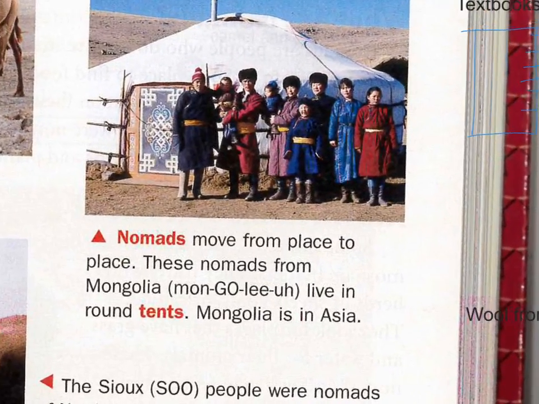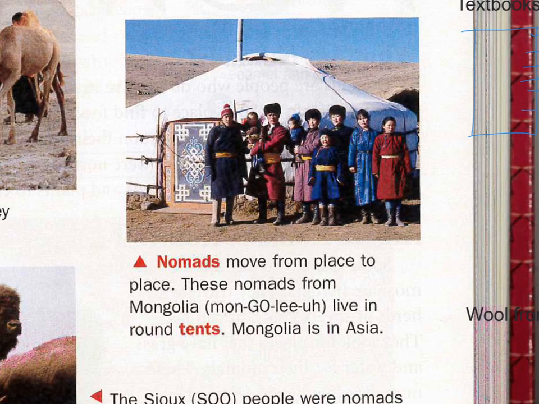Let's make this bigger. Nomads move from place to place. These nomads from Mongolia live in round tents. And these round tents are called yurts. Mongolia is in Asia.